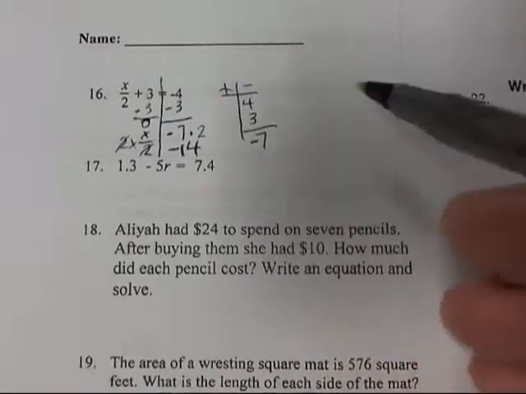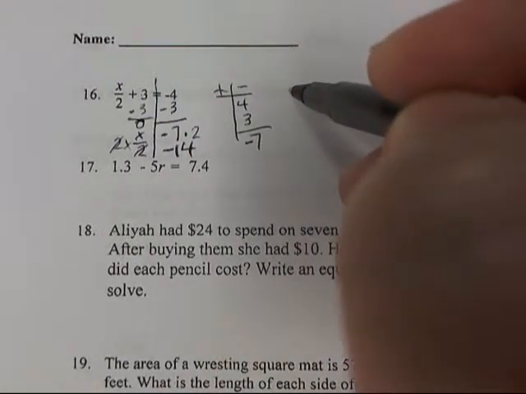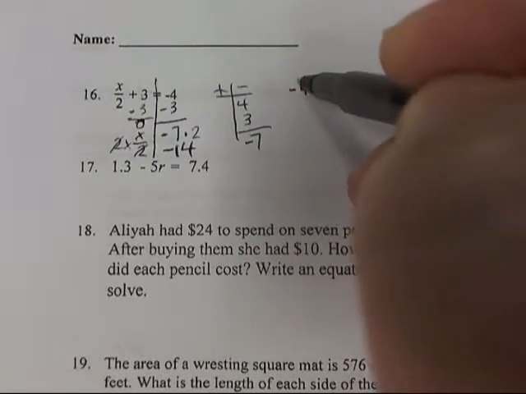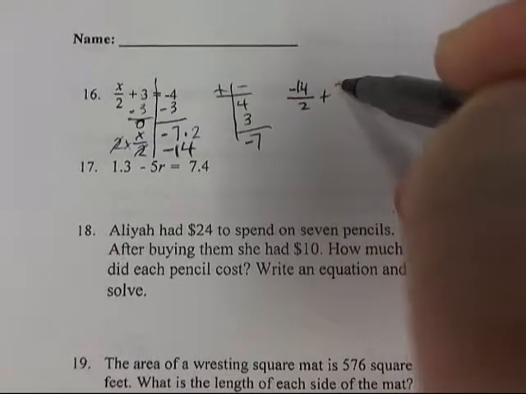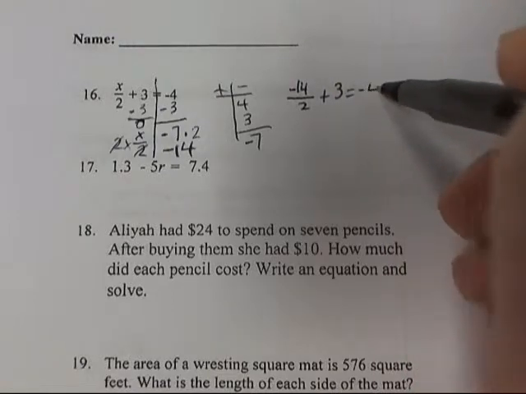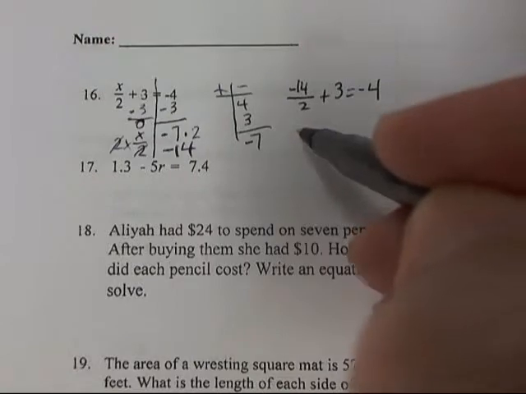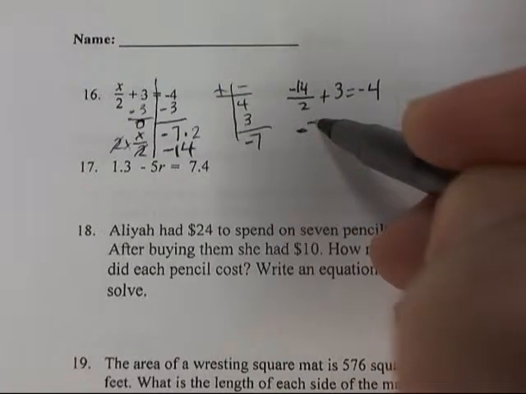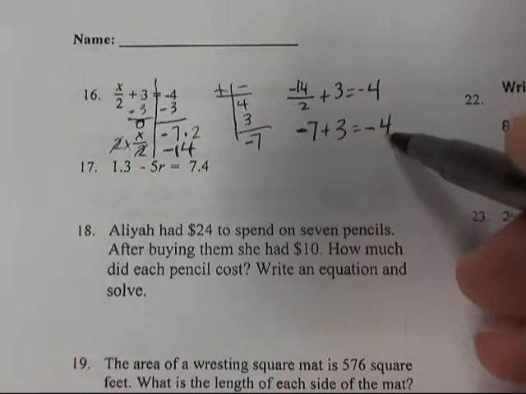Now let's check our answer. Let's substitute our answer back into the original equation. So we have -14 divided by 2 plus 3 should equal -4. -14 divided by 2 is -7, plus 3 equals -4.